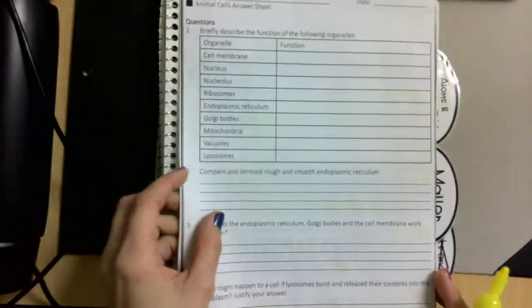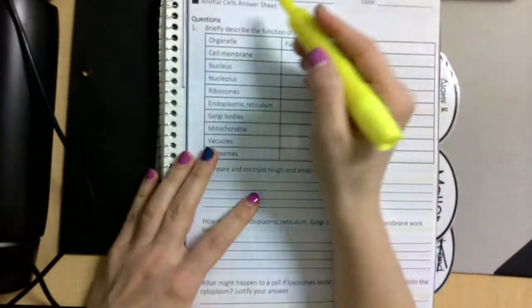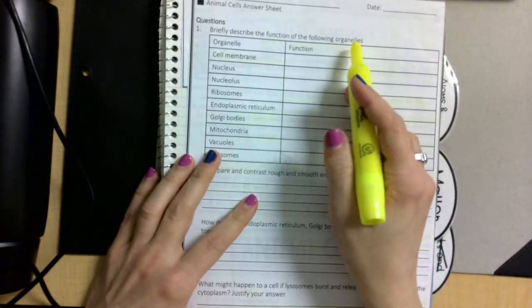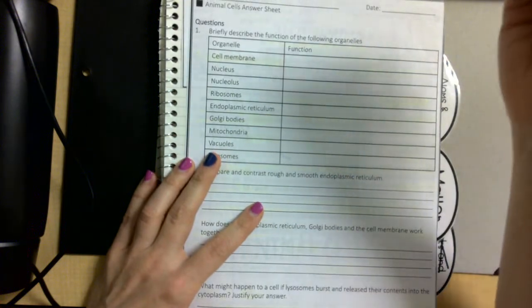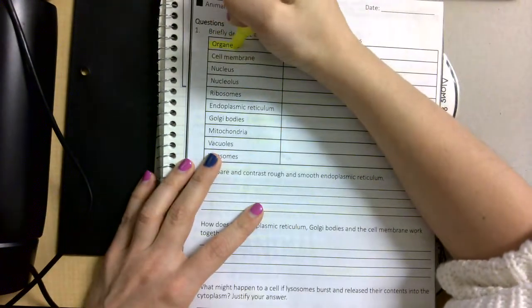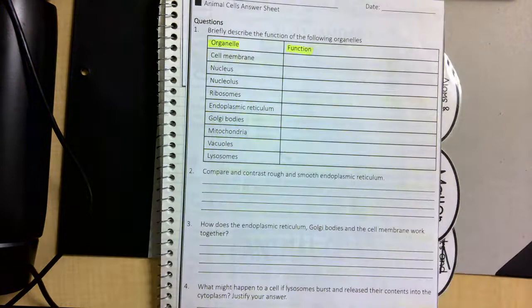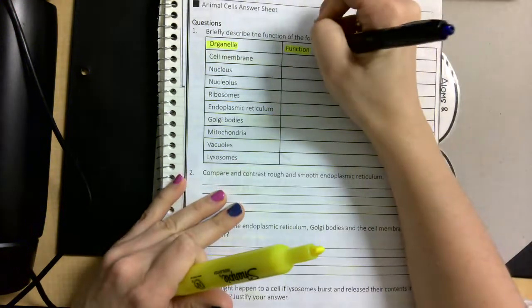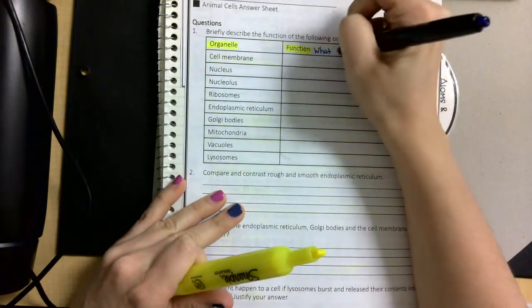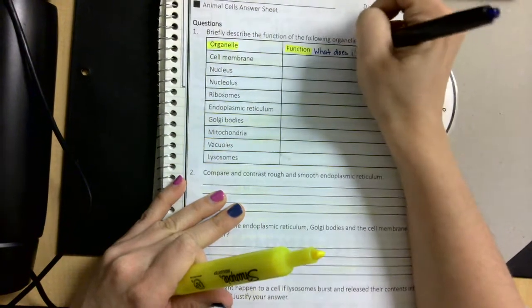Let's go to the back and look at these questions. So we've got all of our organelles. So briefly describe the function of the organelle. So they've got the organelle listed here, and what is the function? So function just means what does it do? What's its job? What does it do?